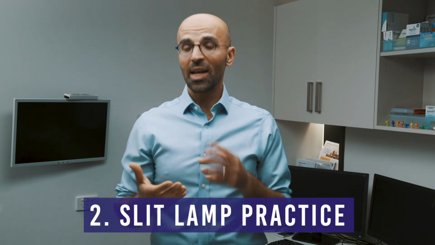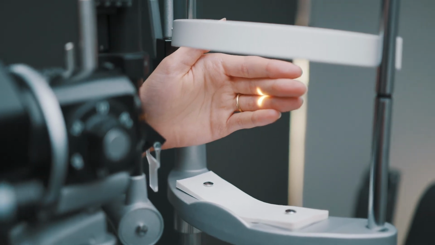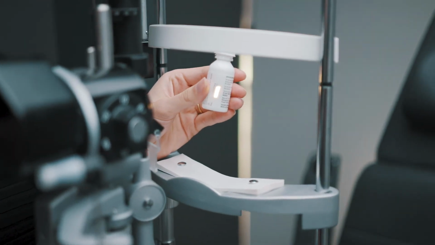If you're on your own, you can actually examine the palm of your own hand, aiming to get a sharp view of your skin creases. You can also examine eye drop containers or other items which contain very small text or features and try to get a sharp view of these as well.